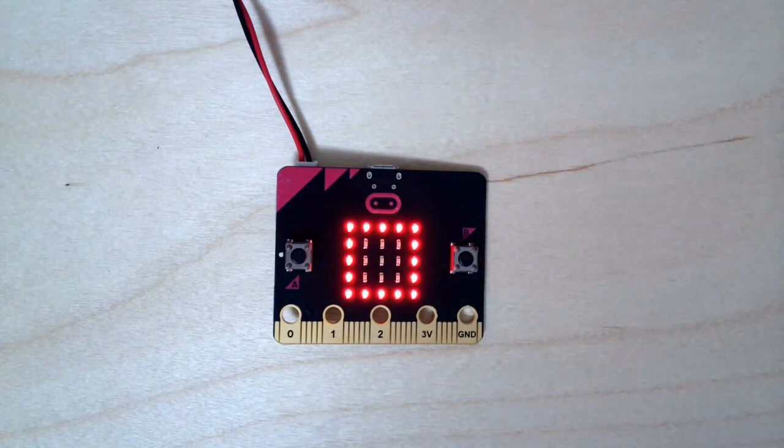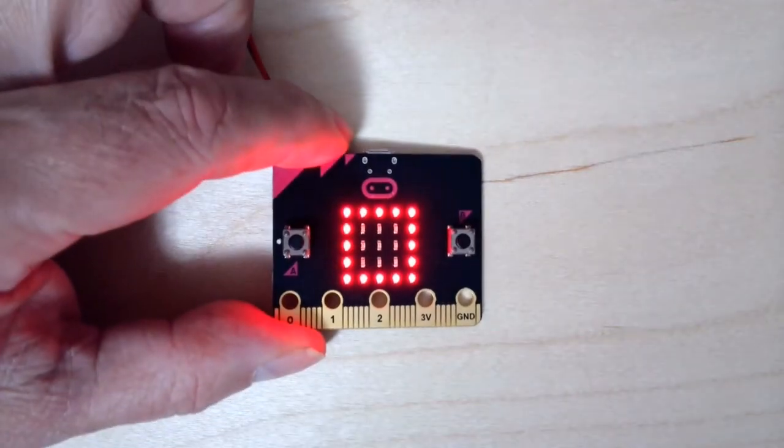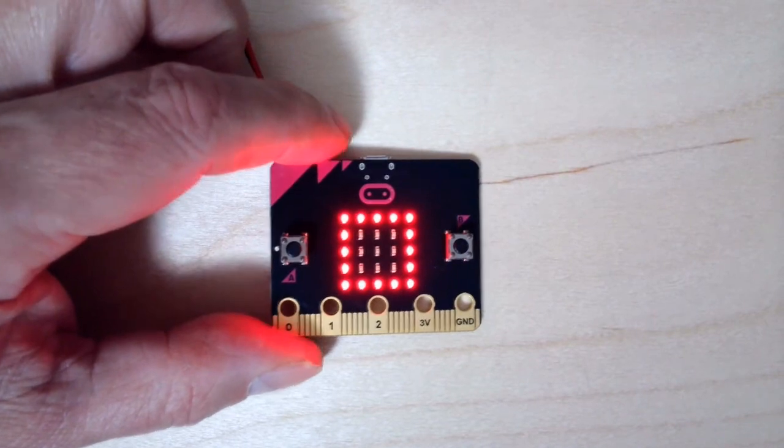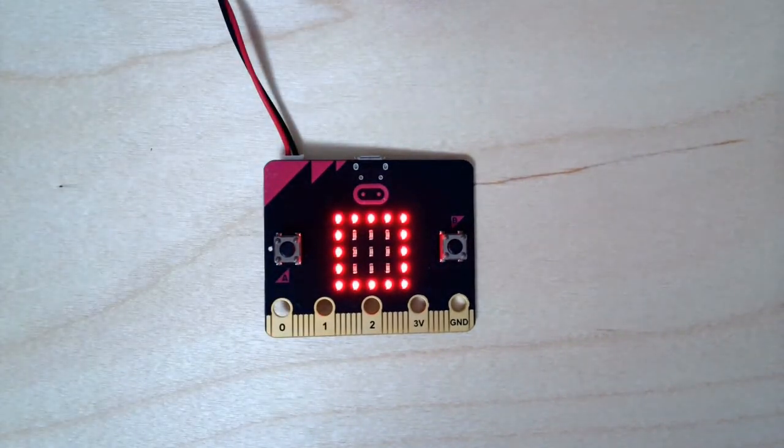And so we've now combined 2 different events. We've combined a shake event along with a random number generator. And doing that, you've created a rock, paper, scissors game. So now, if you're playing rock, paper, scissors against someone, you can let your microbit do the choosing for you.